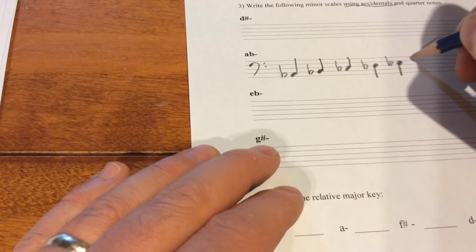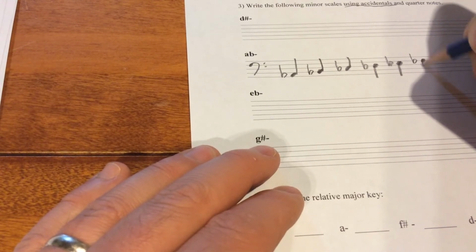I apologize, my pencil's a bit low here. I'm going to sharpen it.